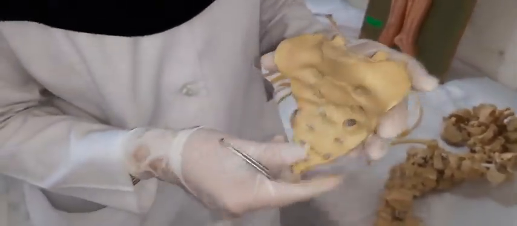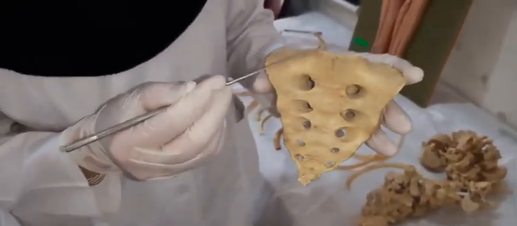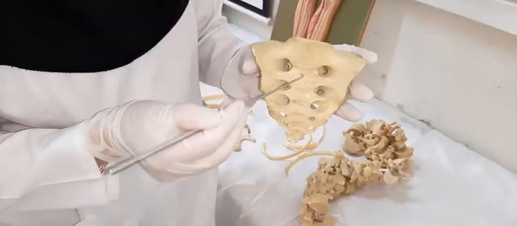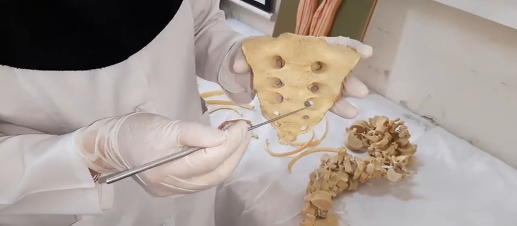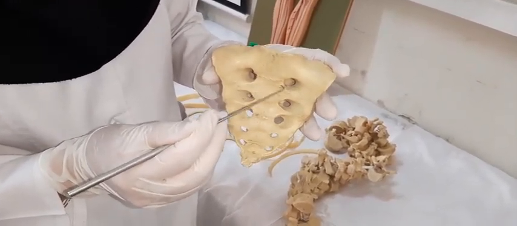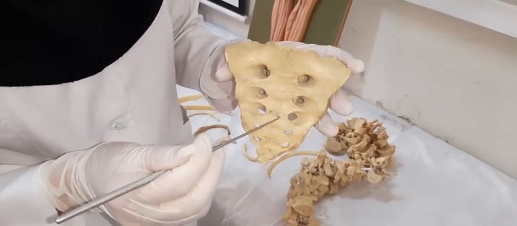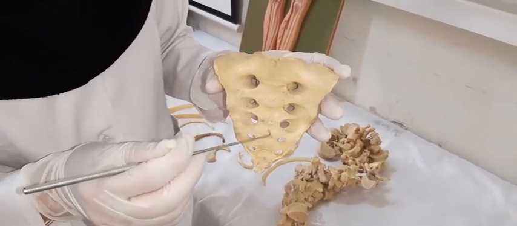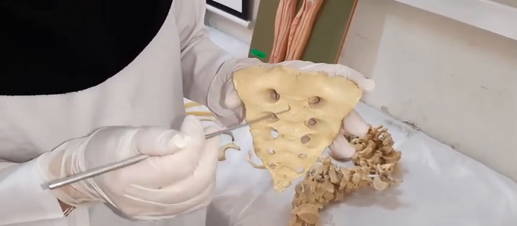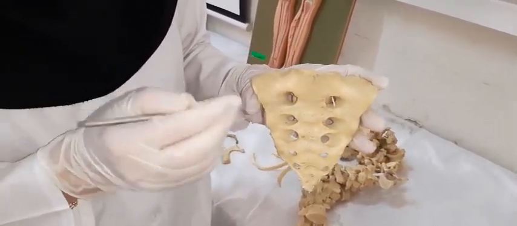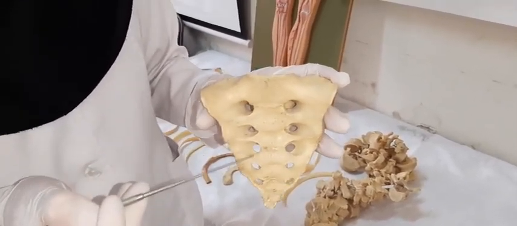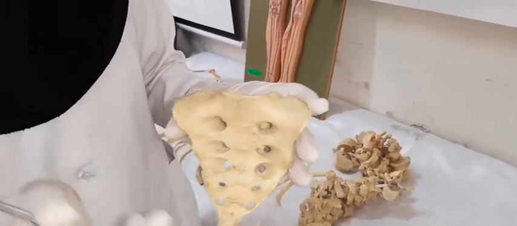In the anterior surface, because the sacrum consists of 5 segments, you are able to find 4 horizontal lines, 4 horizontal ridges. These 4 horizontal ridges show that at first the sacrum consists of 5 segments. Anteriorly, you are able to find 4 anterior sacral foramina.